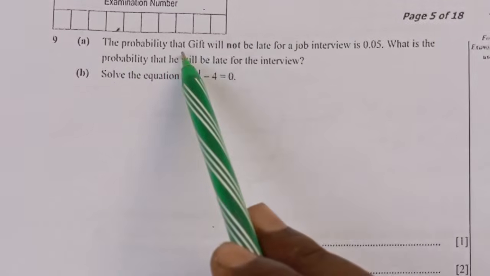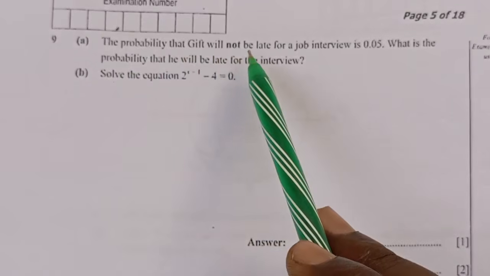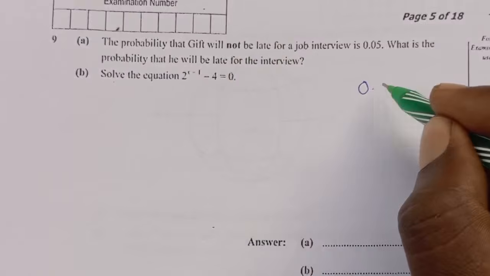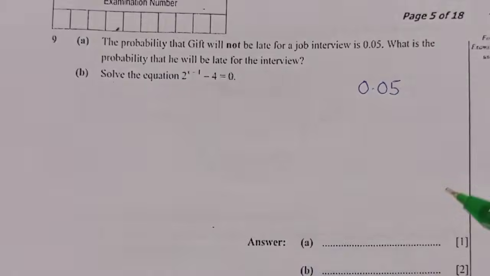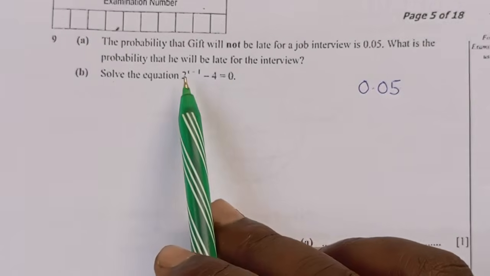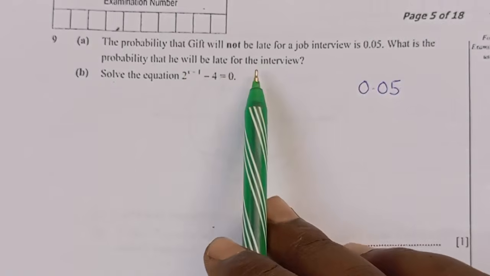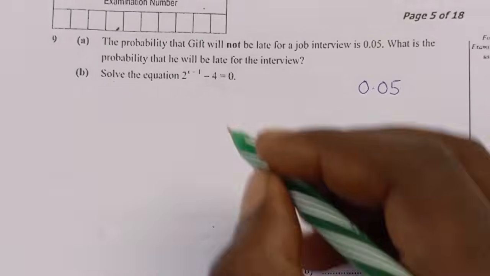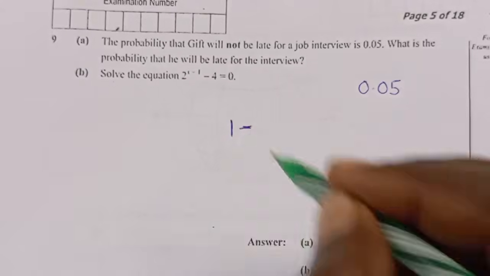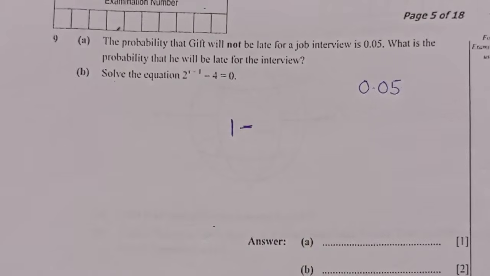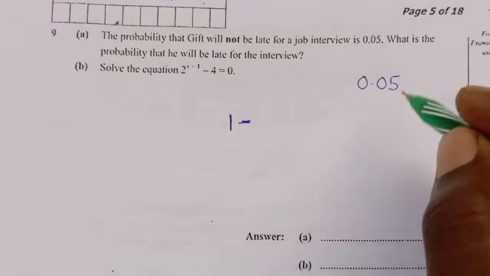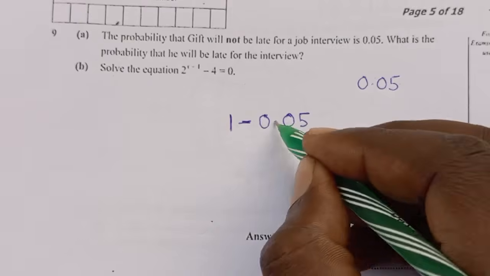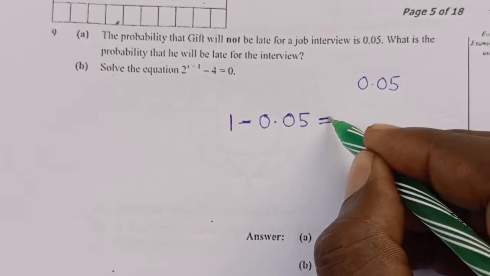The probability that Gift will not be late for a job interview is 0.05. What is the probability that he will be late for the interview? How do we answer these questions? You just say 1 minus the given probability. This is how we get to do these things. So 1 minus 0.05. What answer are you going to get?